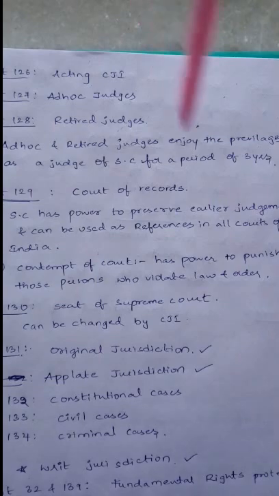Article 129 deals with Court of Records. Court of Records means that whatever judgments the Supreme Court has given earlier can be used as references for all the courts of India. Any High Court can use that judgment.